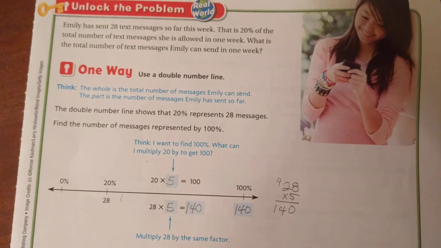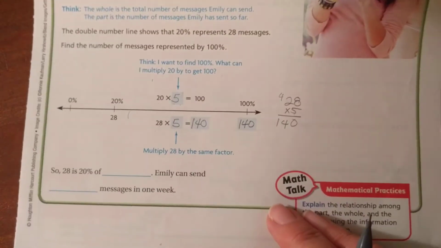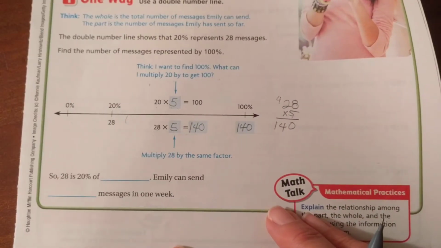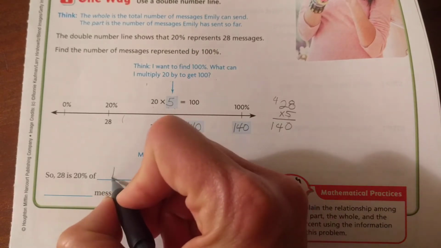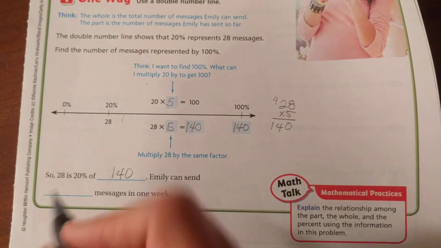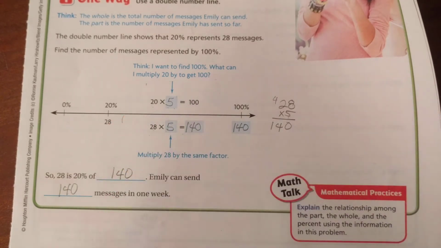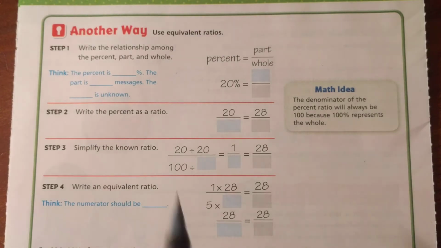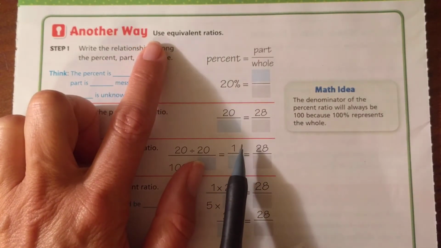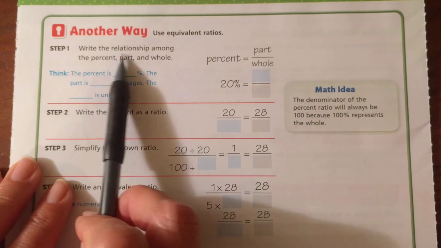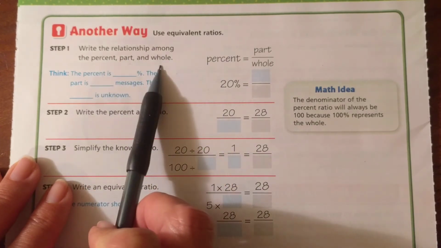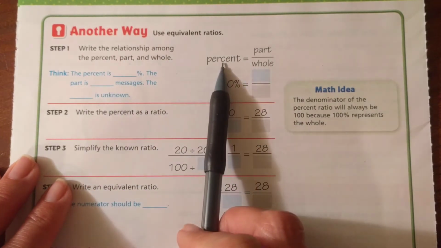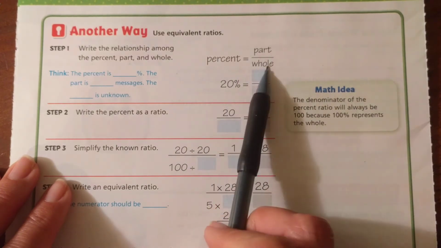All right, so 28 texts is 20% of 140. Emily can send 140 messages in 1 week. All right, so let's set this up another way. On the back side, another way: use equivalent ratios. Write the relationship among the percent, part, and whole. So the percent equals the part over the whole.